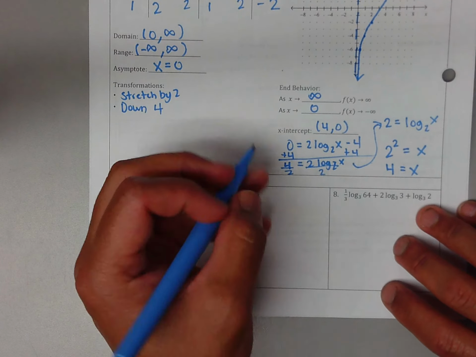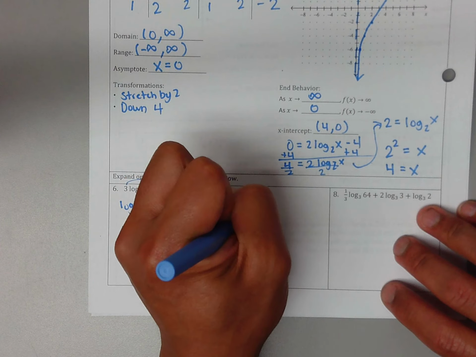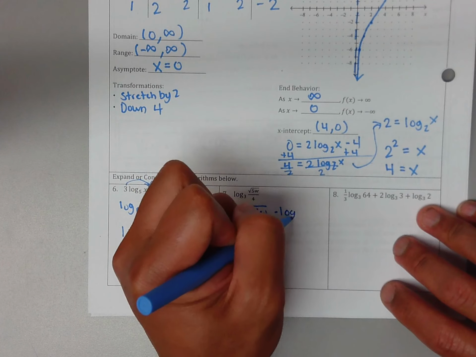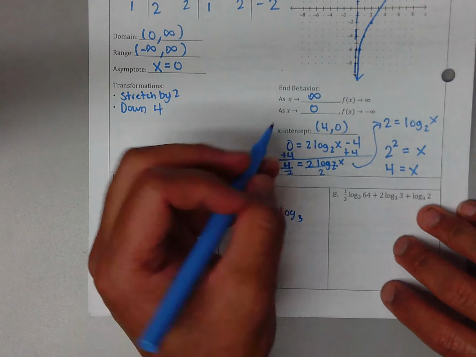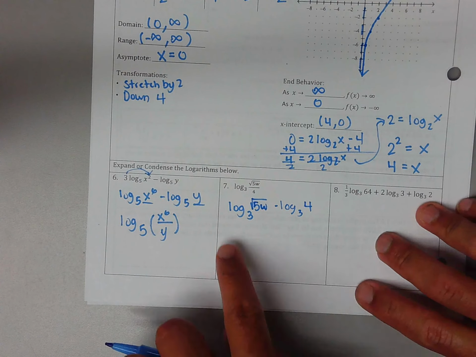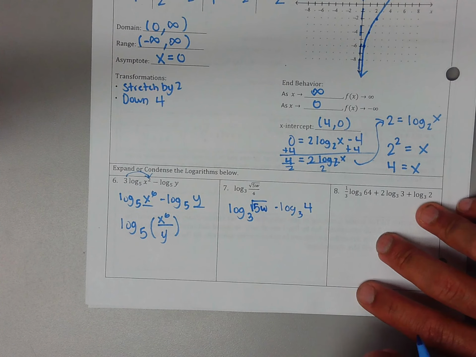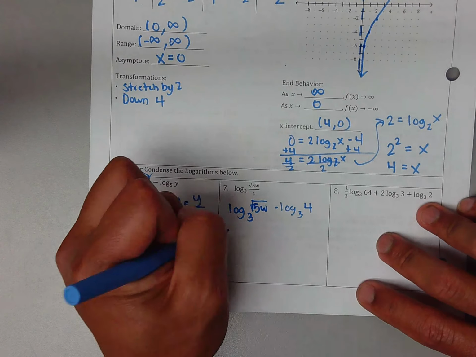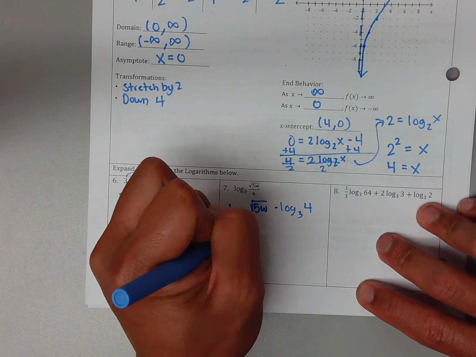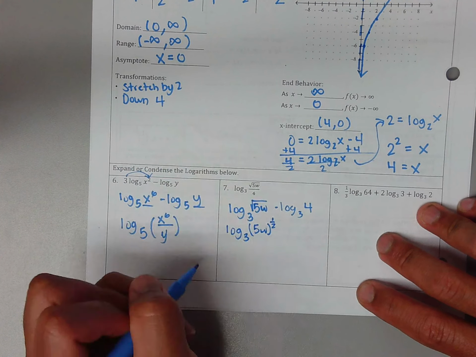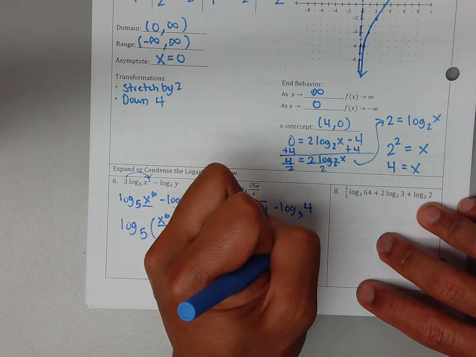So log base 3 of our numerator minus log base 3 of our denominator. And then now we need to rewrite this as an exponent, right? The square root, we could write it as an exponent of 5w to the 1/2 power minus log base 3 of 4.